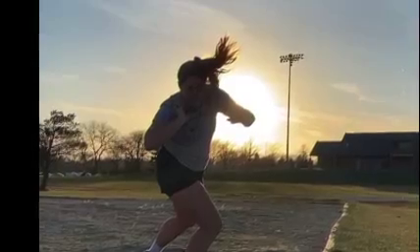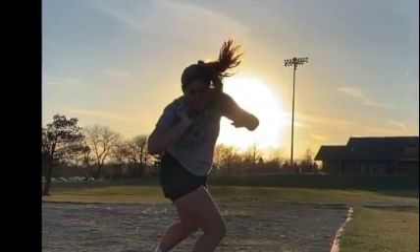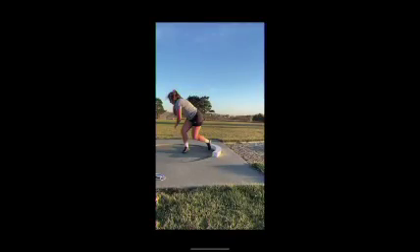At the end of the glide, the athlete should be in what is known as the power position. The power position is the position where the body of the shot putter is at maximum torque. This is where the body is preparing for the angular velocity of the delivery phase.